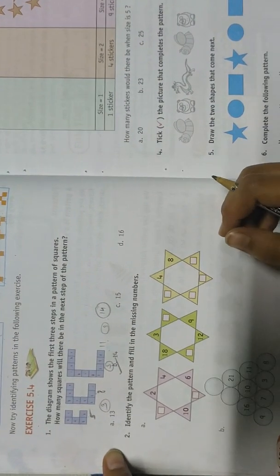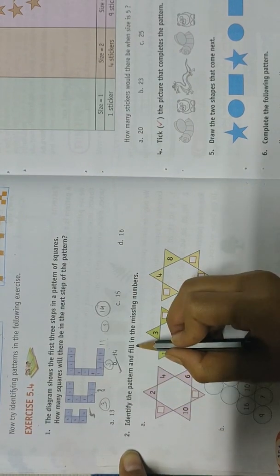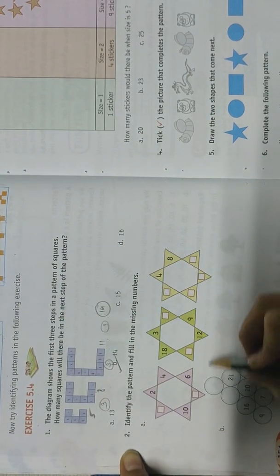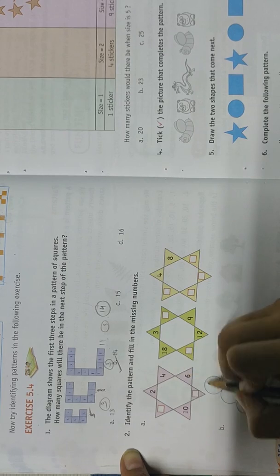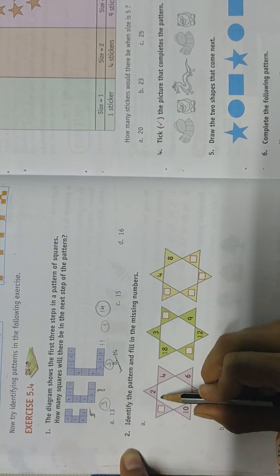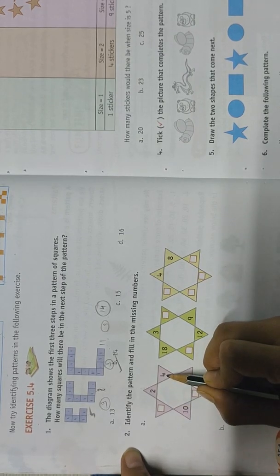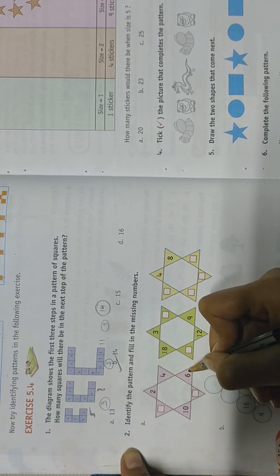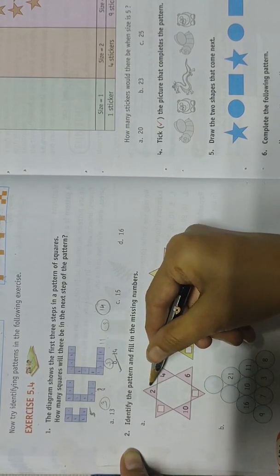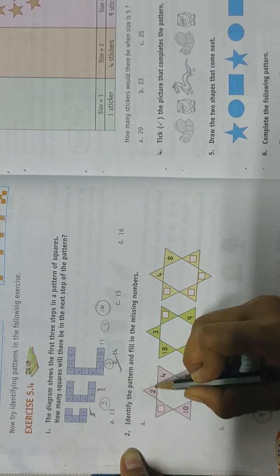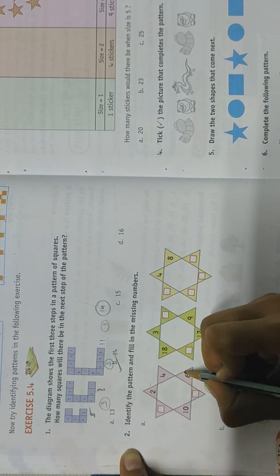Question number 2. Identify the pattern and fill in the missing numbers. Okay, so we have to identify the pattern and fill the missing boxes. So first is 2 become 4, 4 become 6, 6 become. So how many increase here? 2 by 2. Every number is increased by 2 here.